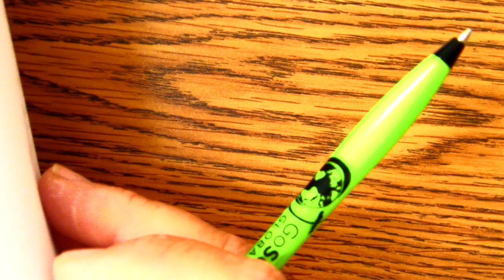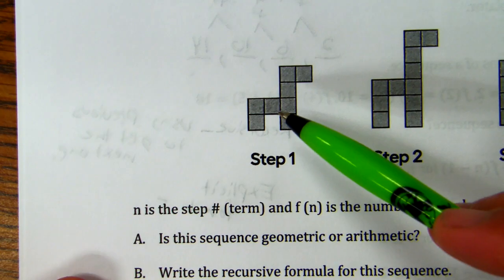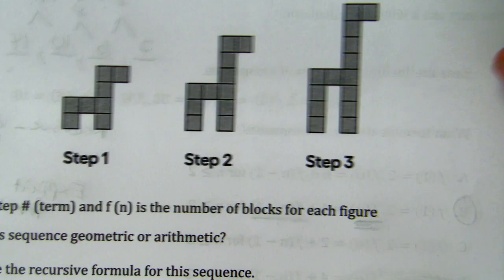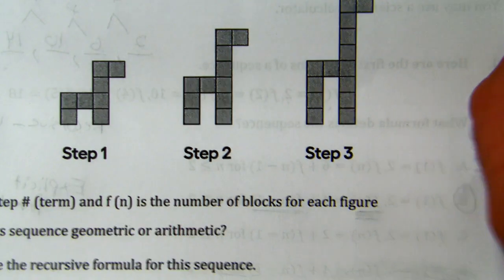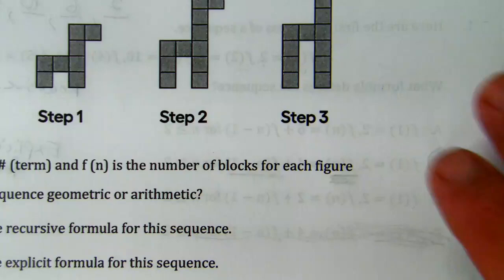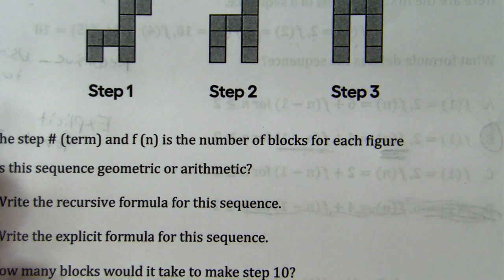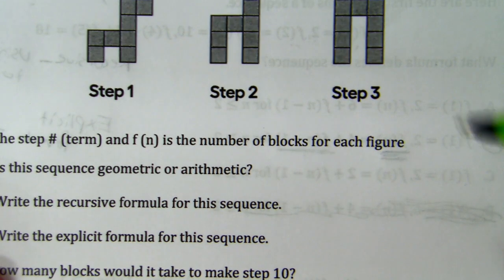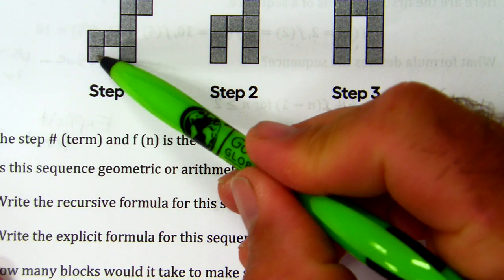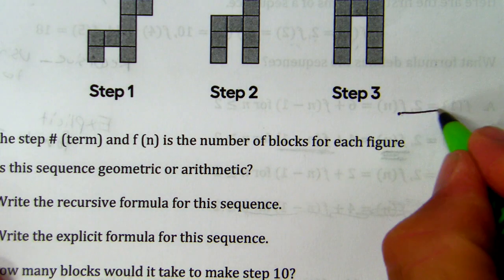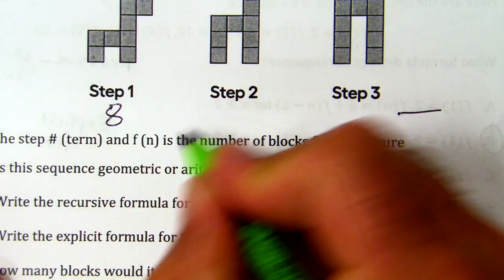Okay, second page. Here we go. It looks like we have a dog, a horse, a giraffe, I don't know. We have these steps. Here's a growing pattern of squares. I like the numbers, the tables. So the first thing I'm going to do is just count this. 1, 2, 3, 4, 5, 6, 7, 8. So my first term is 8.